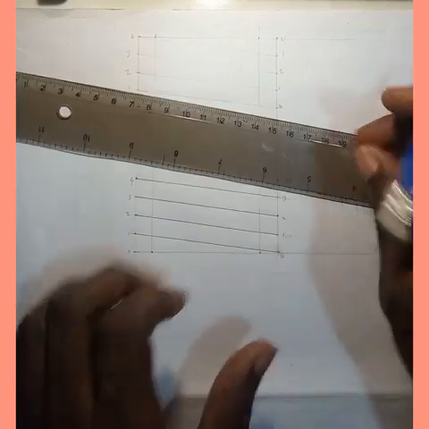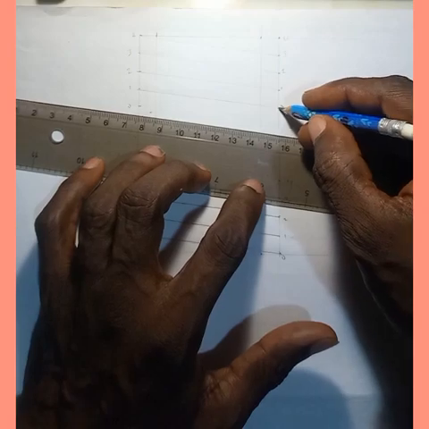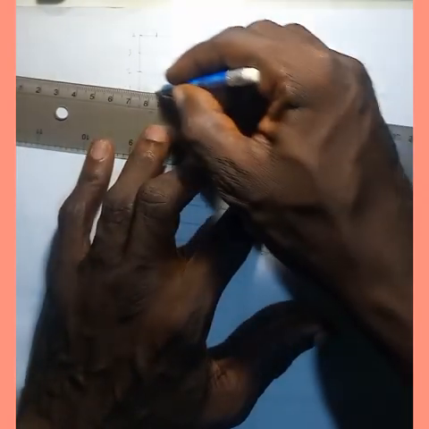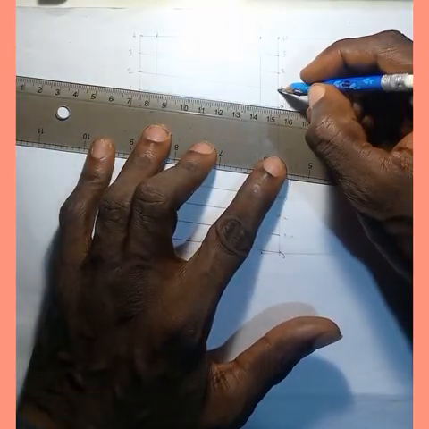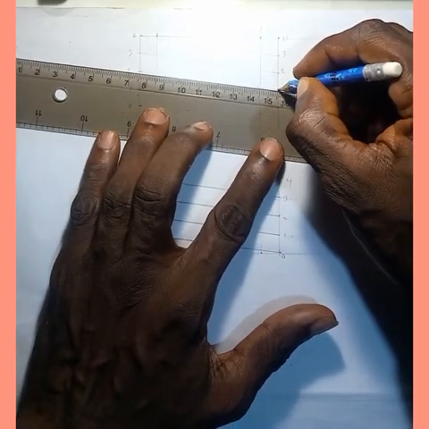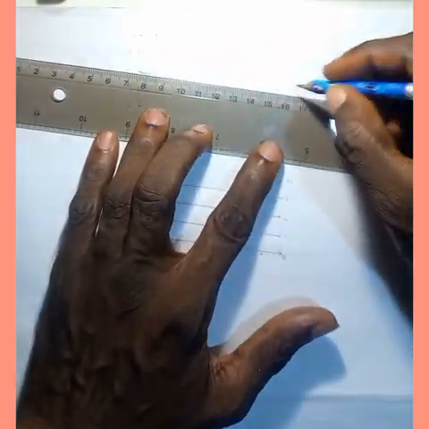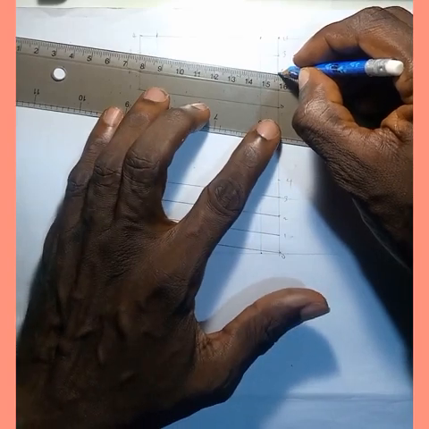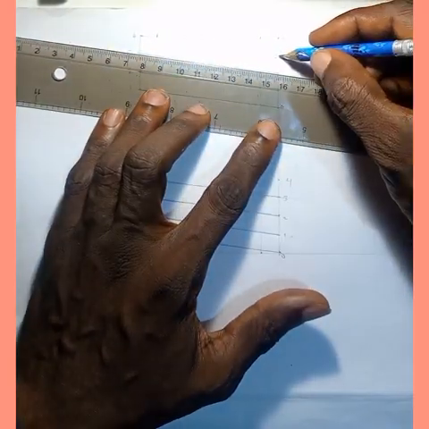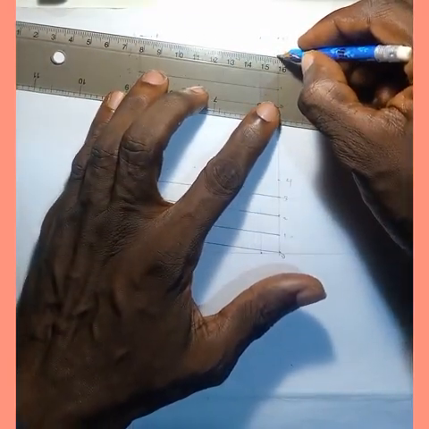So the same thing here. Your 0 to 1 is also thick, followed by 1 to 2, which is thick, followed by 2 to 3, and then 3 to 4.